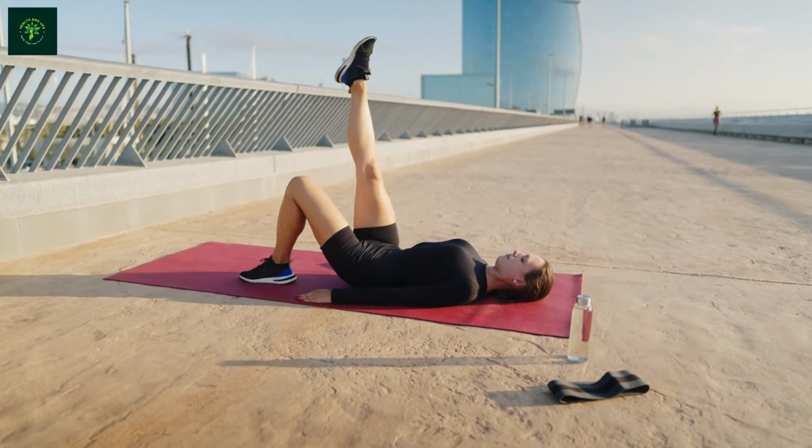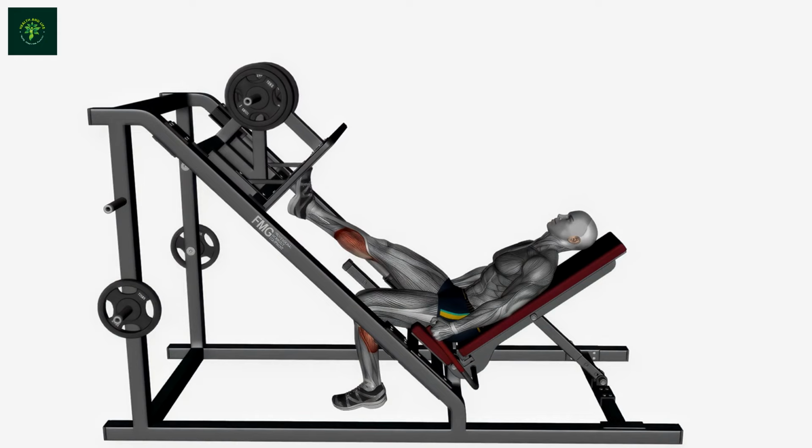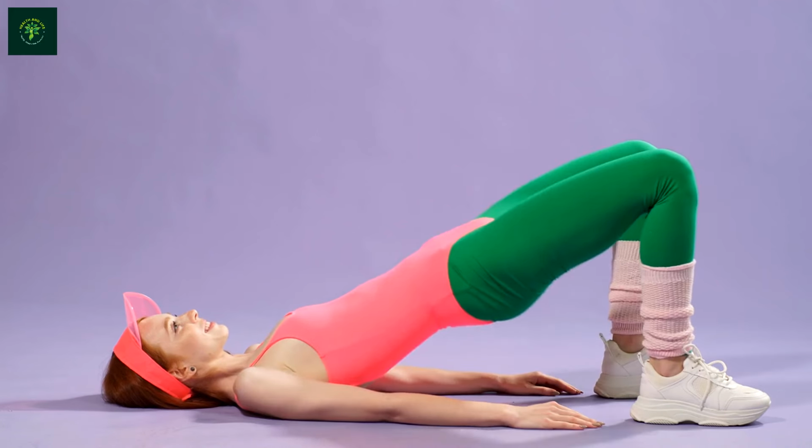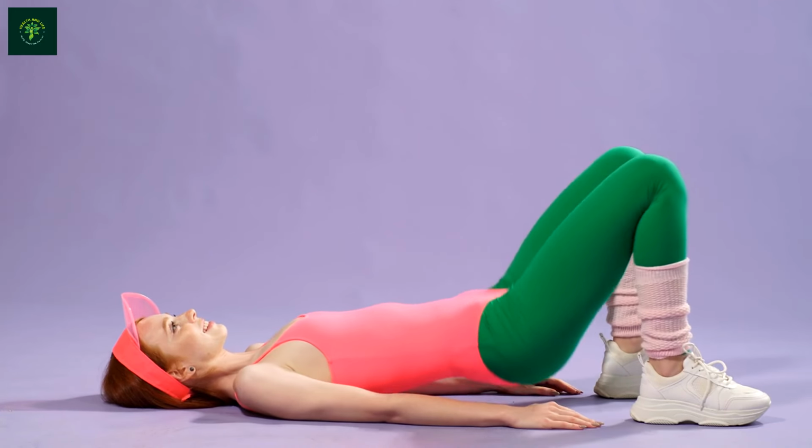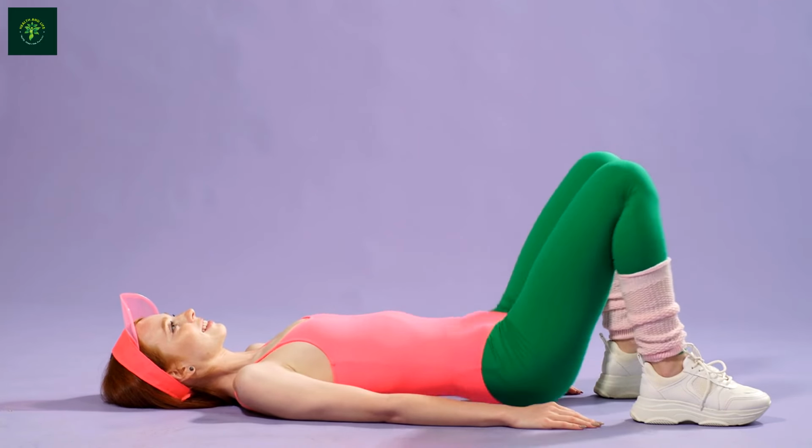10. Calf raises strengthen the lower leg. Perform them on a step for a greater range of motion. 11. Glute bridges enhance hip stability. Squeeze your glutes at the top for maximum effect.